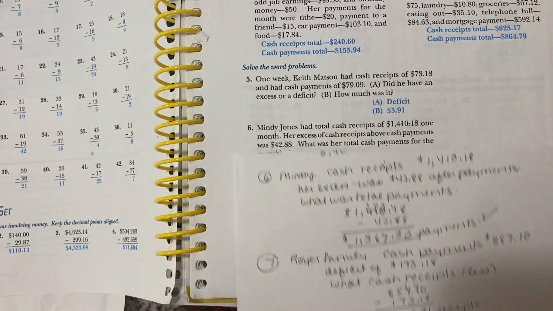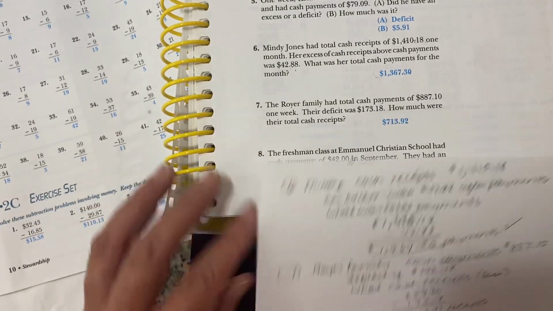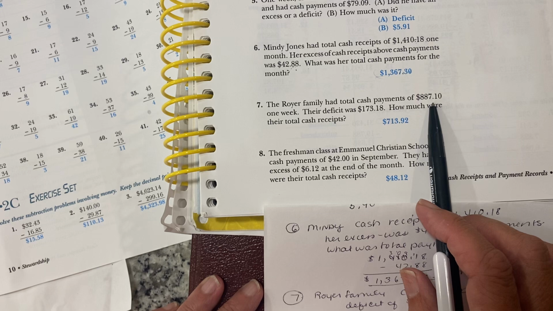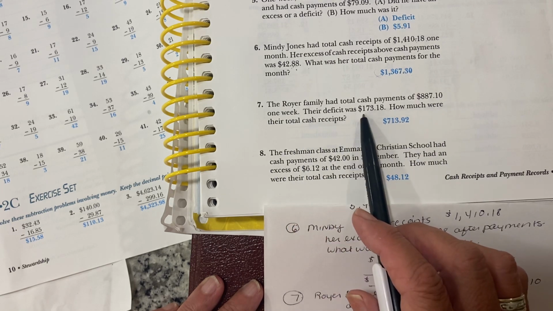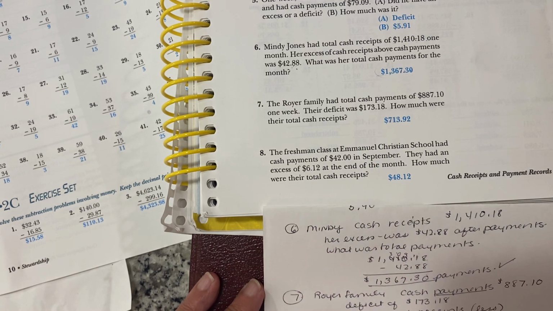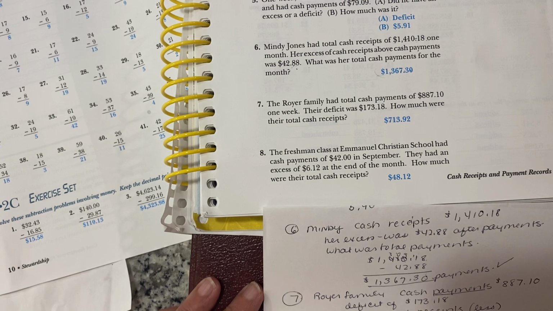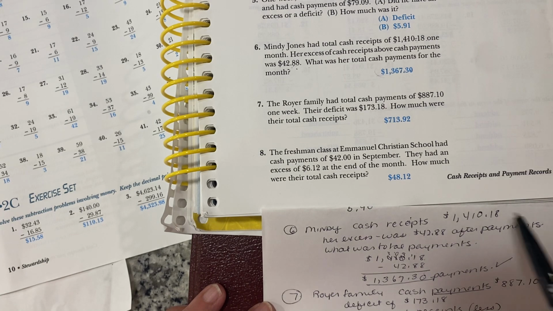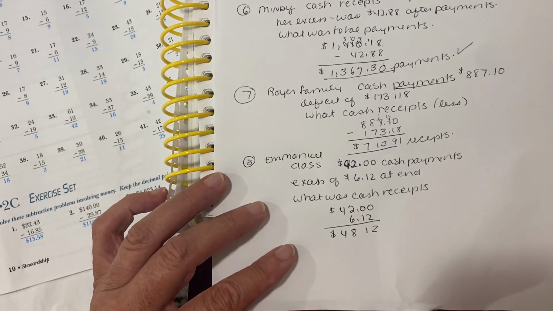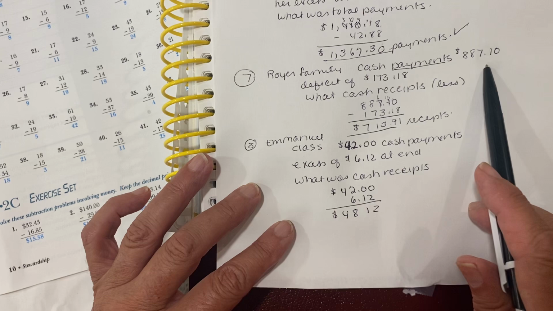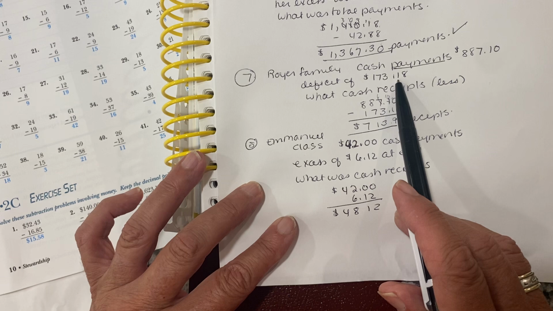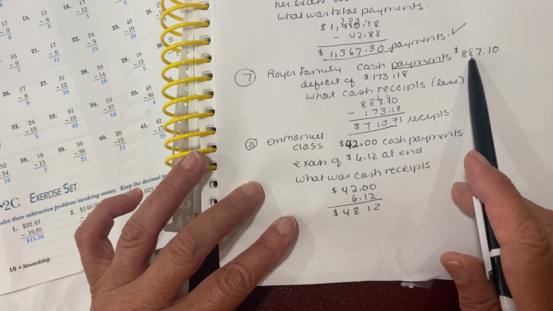The other one is, let's see, here's one. The Royer family had cash payments of $887.10 for 1 week. Their deficit was $173.18. How much were their total cash receipts? Well, they had cash payments. Let's write it out so you know. And then they had a deficit of $173. So that means their payments were more.